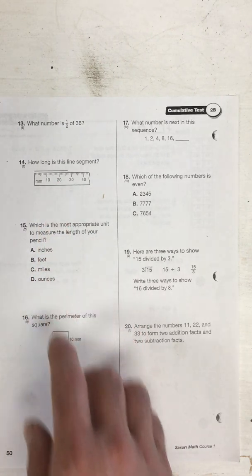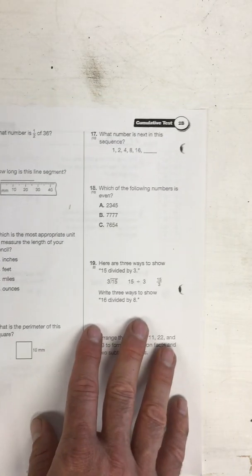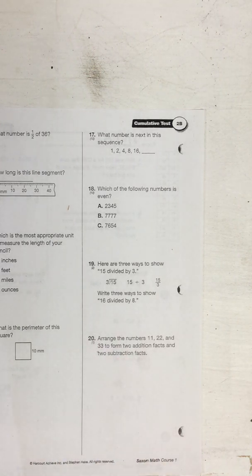Which is the most appropriate unit to measure the length of a pencil? Inches, feet, miles, ounces? What is the perimeter of this square? Well, what does perimeter mean? Because we have area and perimeter. Perimeter is the distance around. What number is the next in this sequence? Well, they're going up. So are they being added? Are they being multiplied? How are they going up and by how much?